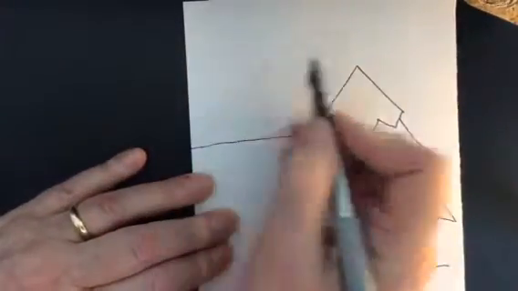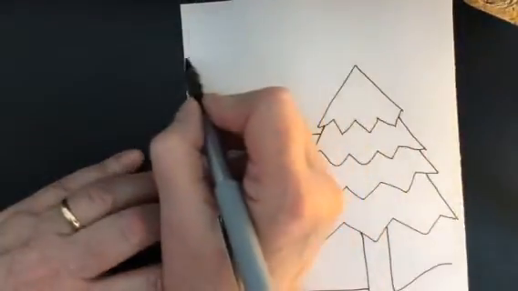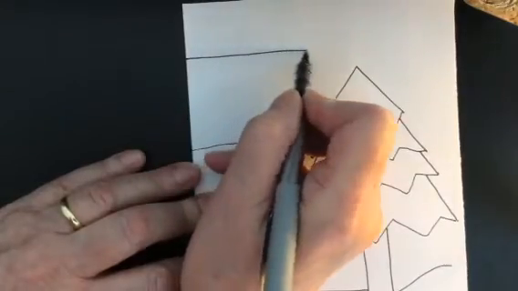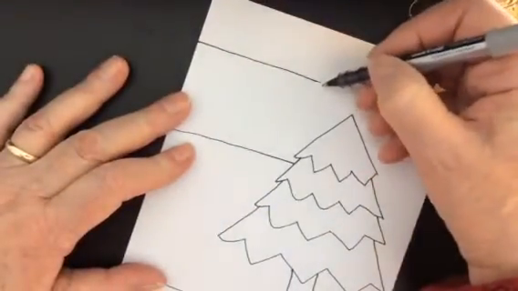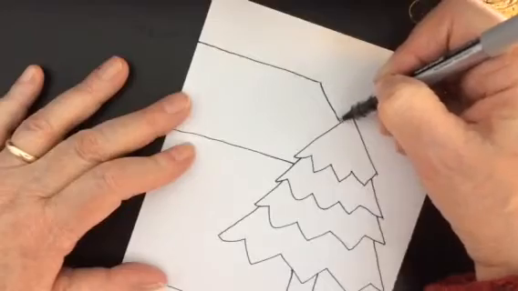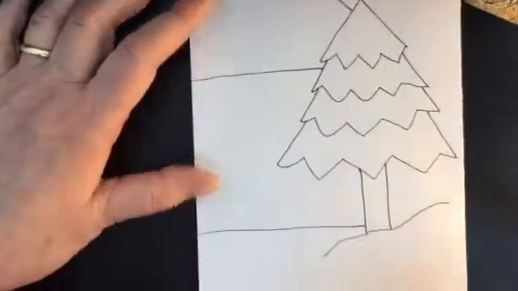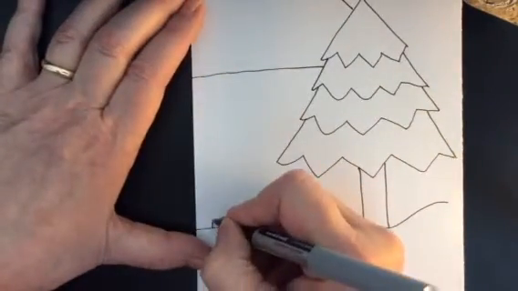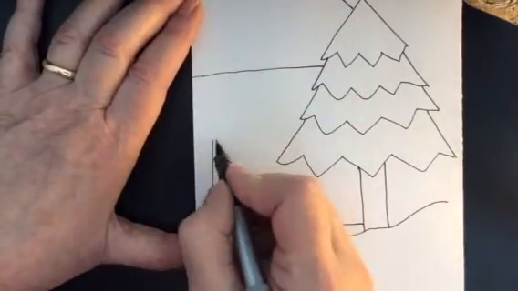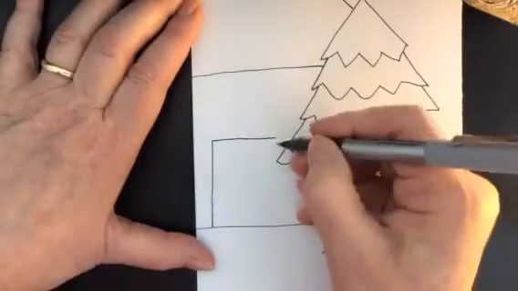We're going to do one more of those just above the peak of our tree, to make the top of a house. That made a lot of sense, didn't it? With a diagonal line. So now, I don't know if you can quite see it, we have a house with a roof there. And I know if I add my door, you'll be able to see it much better.